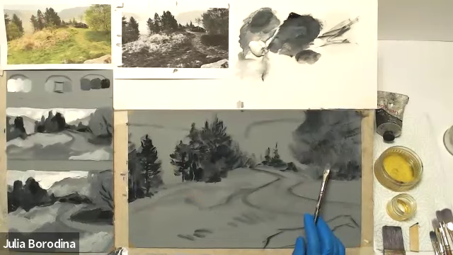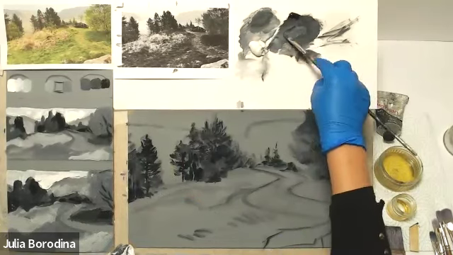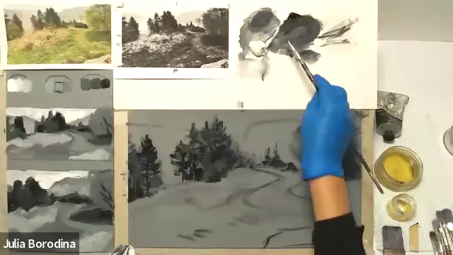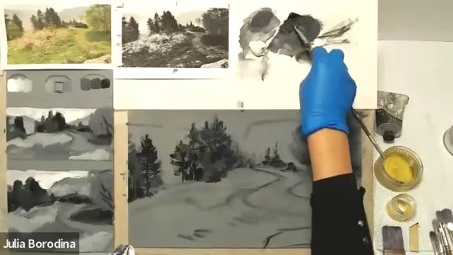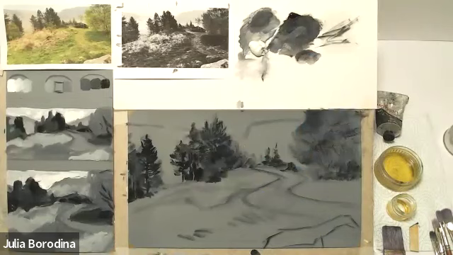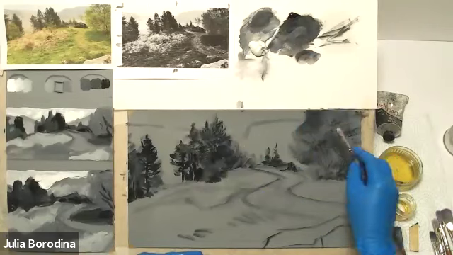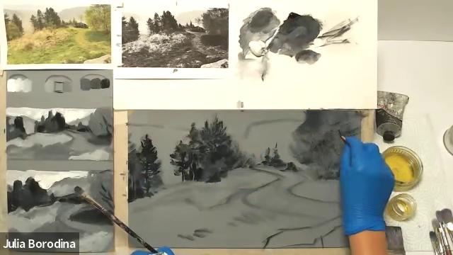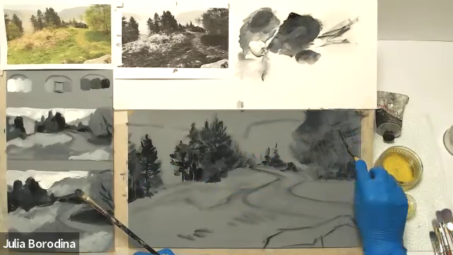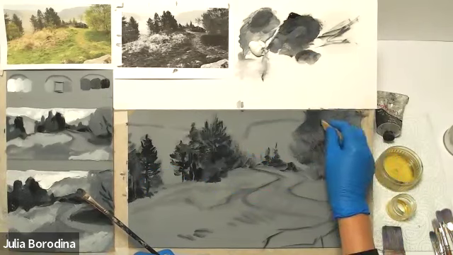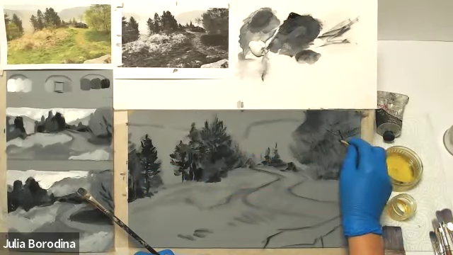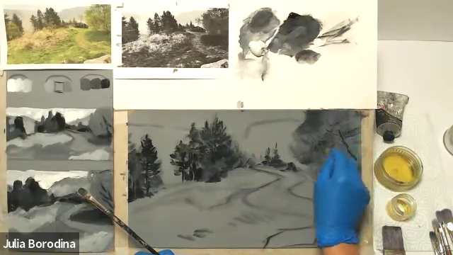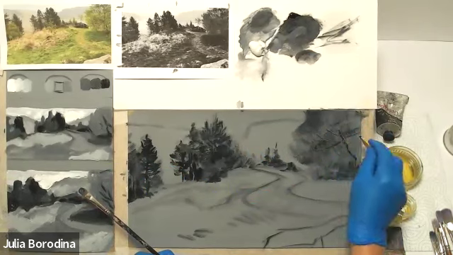Right, I think I could do a little bit more work on my bigger tree. I quite like its shape. I'm really enjoying this small brush. I didn't think I was going to use a lot of it, but I think it's doing a good job. And this wooden wedge for the tree trunks. Perhaps some suggestive branches.